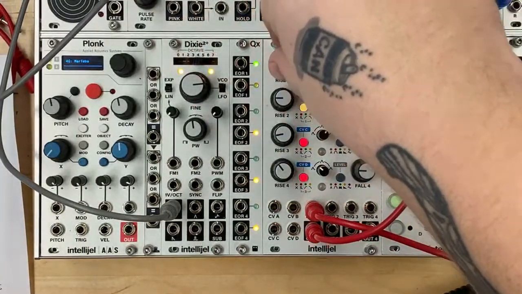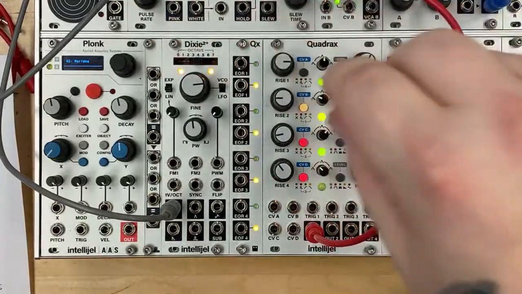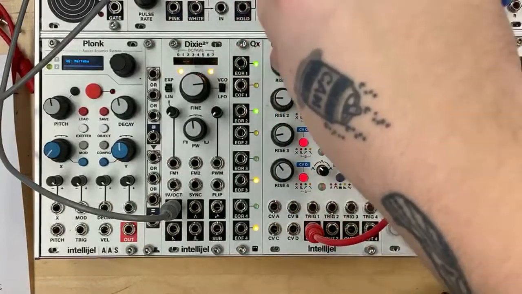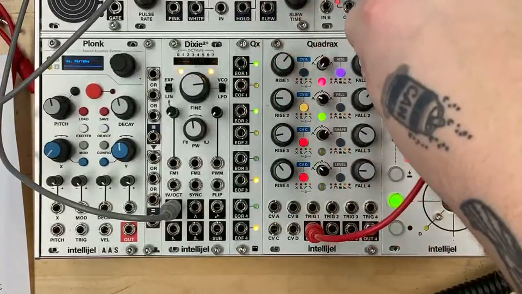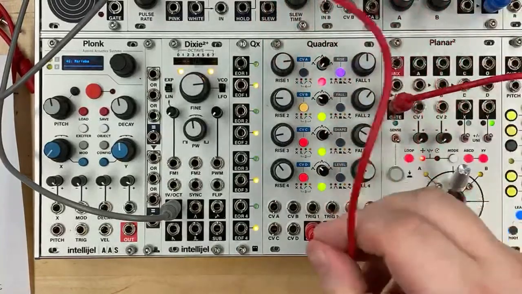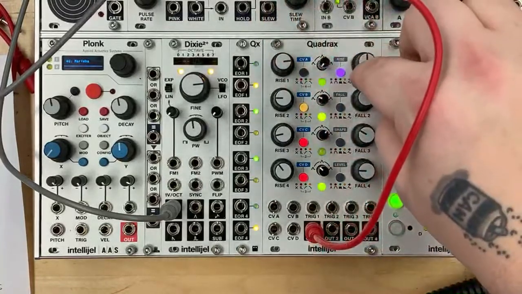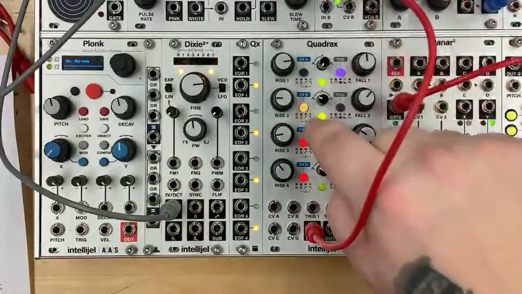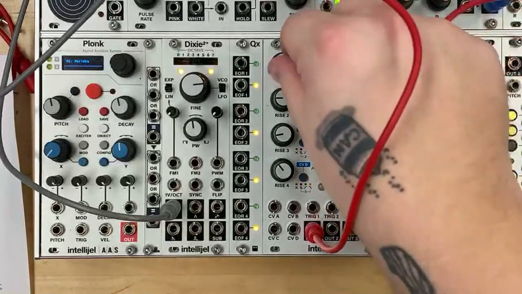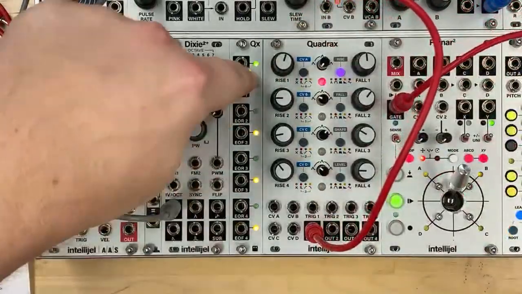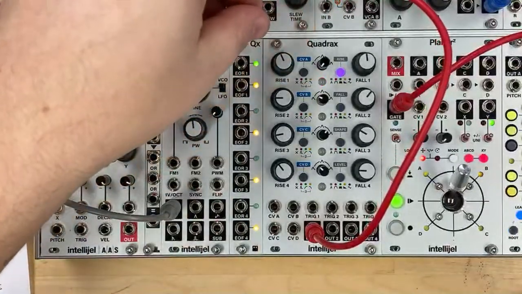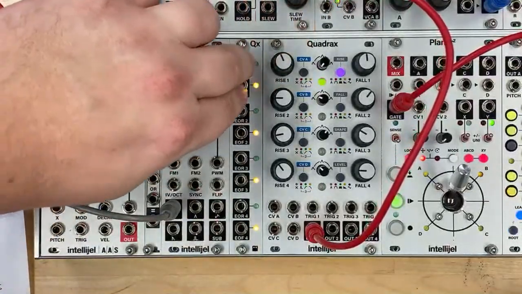Let's take out the clock. And then we'll just get a sine wave here. Oh, we're in vacillator mode. There we go. Rise and fall is firing end of rise on the LFO, end of fall on the LFO. It's pretty simple. These are basically inverted versions of each other.